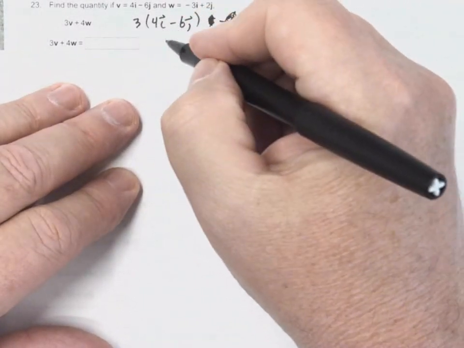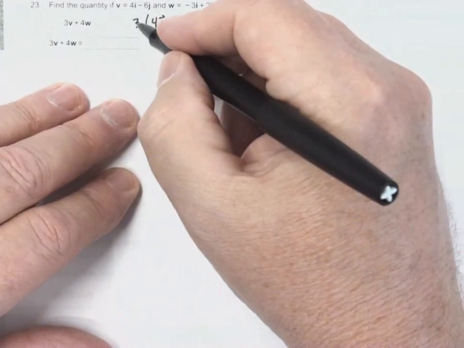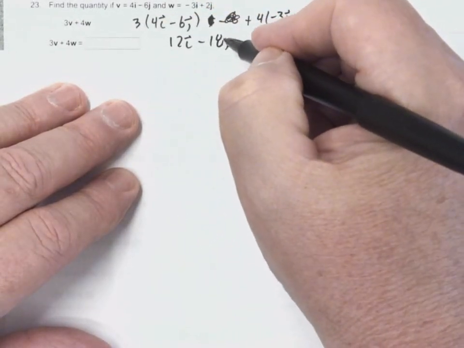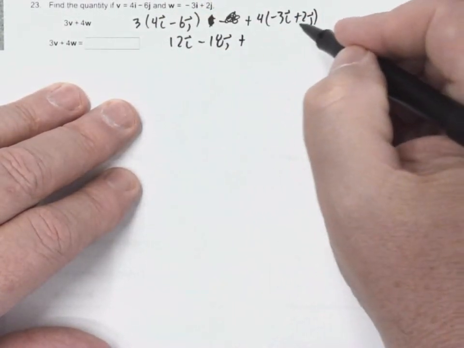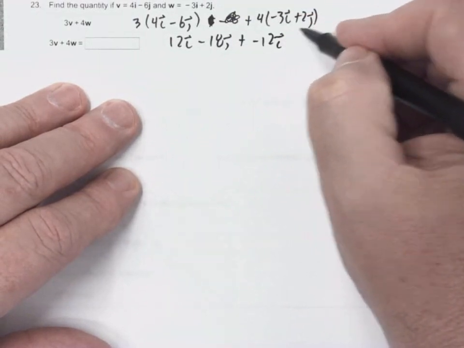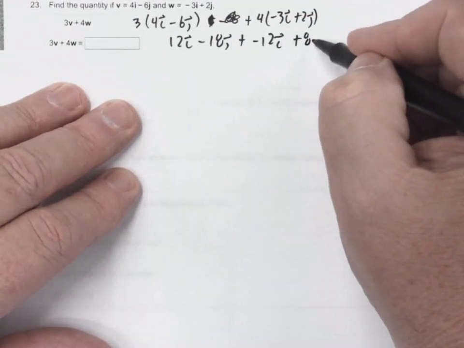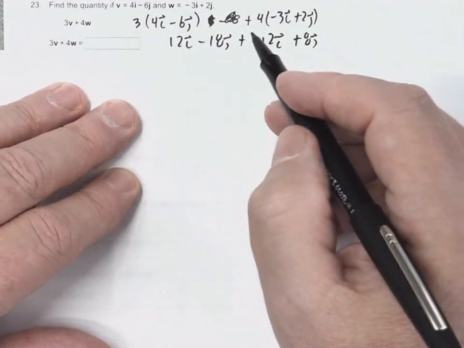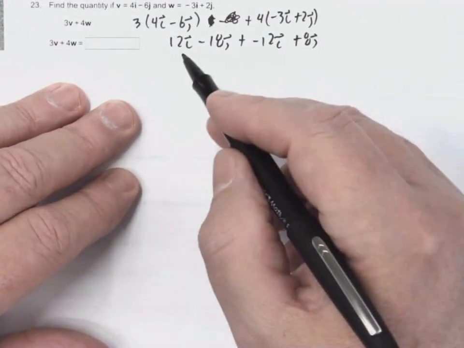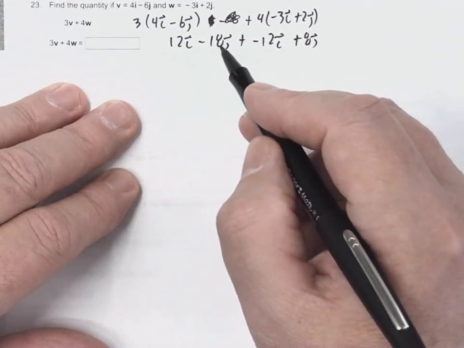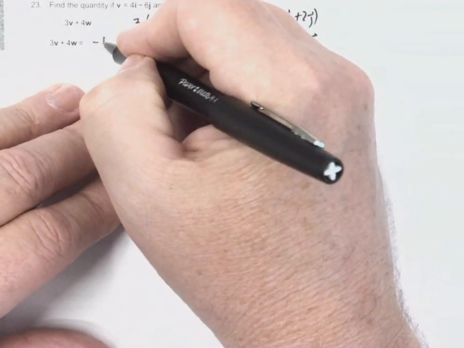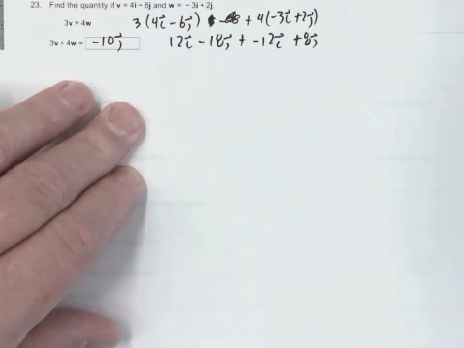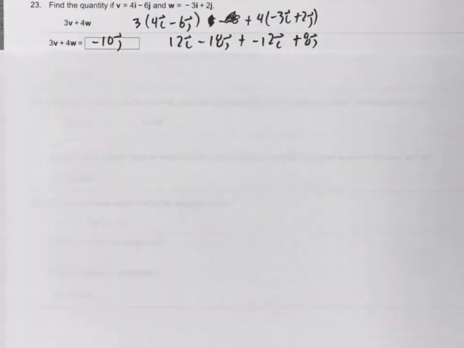So when you do that, you end up with 12i minus 18j plus negative 12i plus 8j. Then if you combine like terms, 12 minus 12 is actually 0. So there's no i part. Minus 18j plus 8. If I didn't mess up, it looks like it should be minus 10j. All right, let's see what we have next.